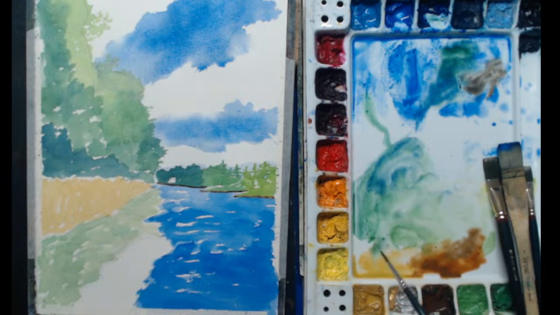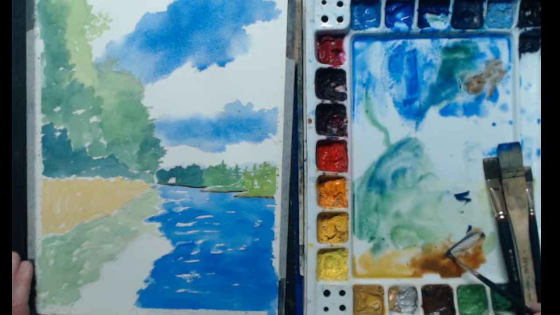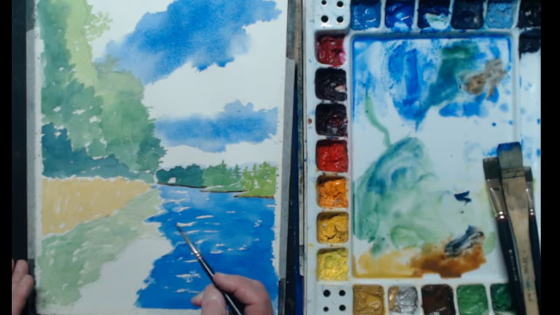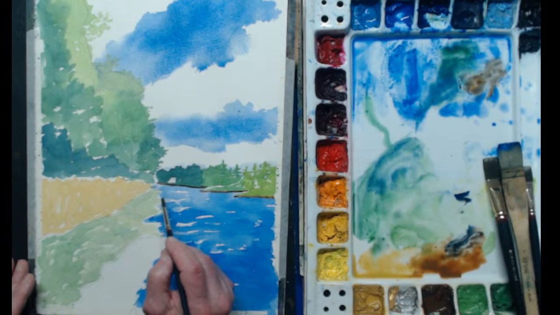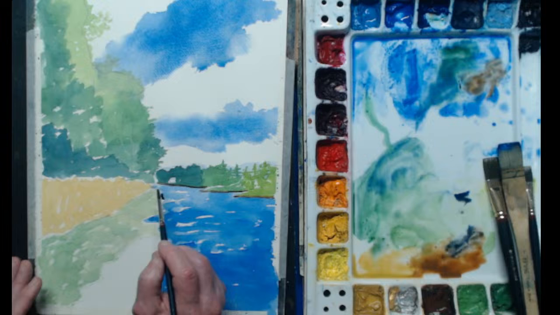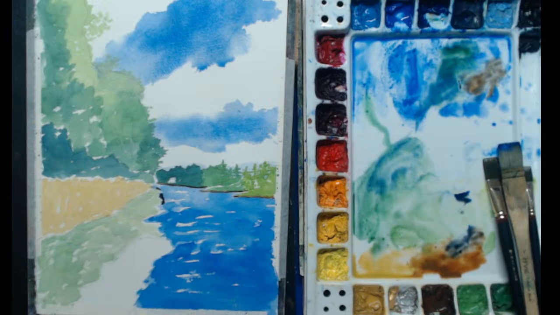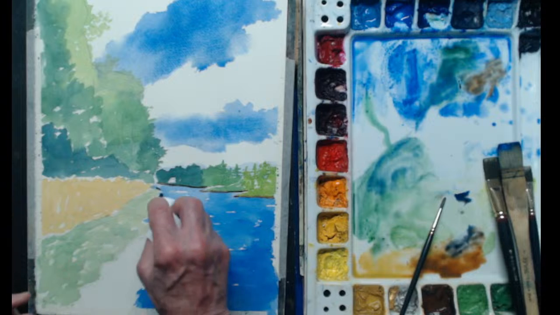Okay. I'll let that dry, and then along here, I can start now with a much darker. Over here, along this way, I've got also mud. And I can start with much darker now. Where this grass is, there's also mud where it touches the water. And I may want to pick that up just a little bit. I don't want it much darker.